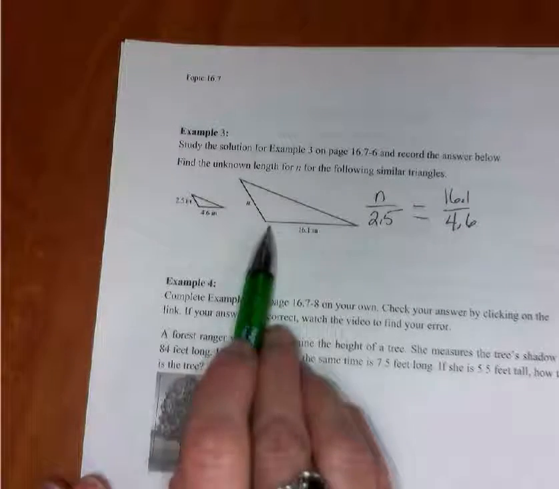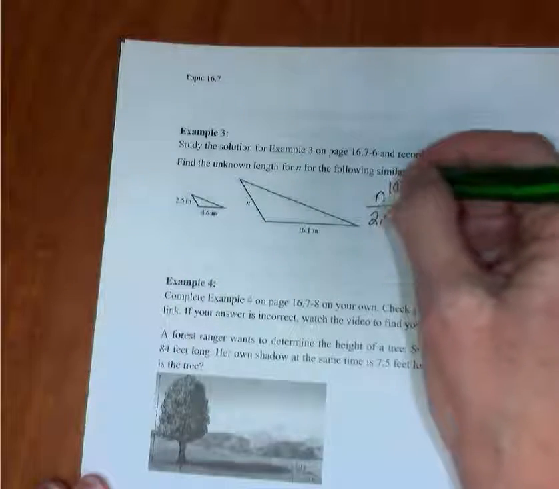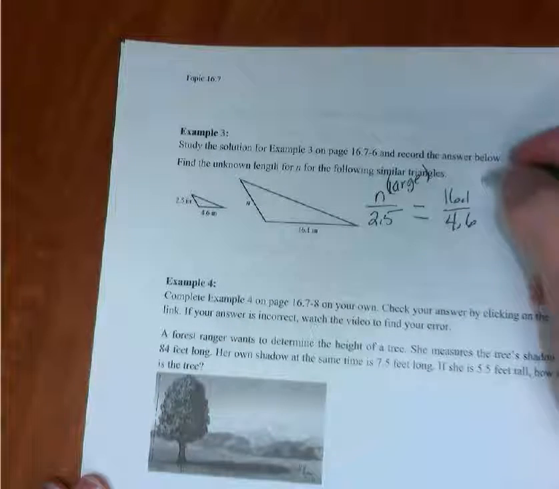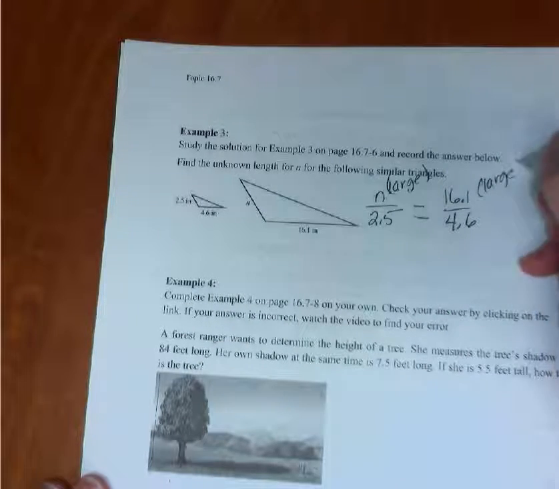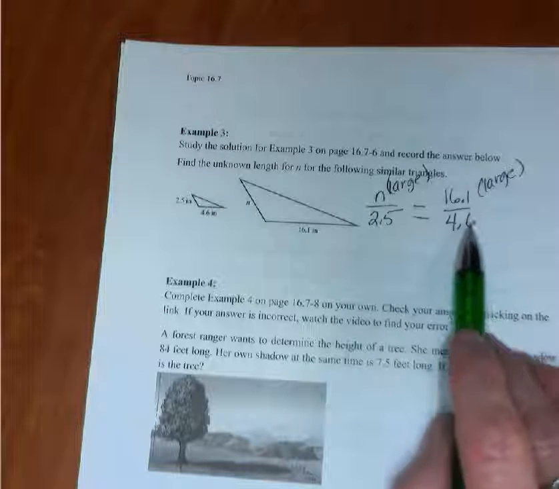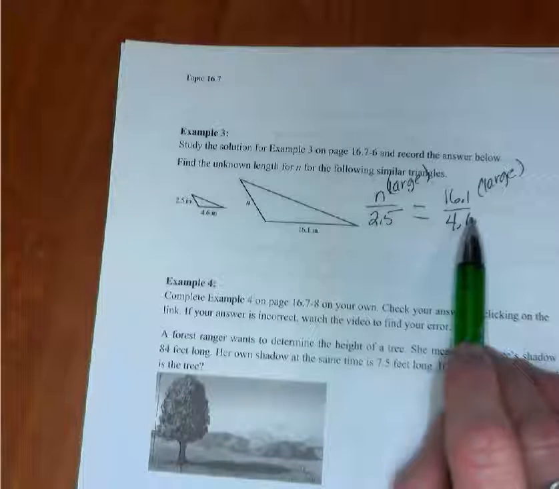And they have to be the corresponding sides. And if this is n of the large triangle, then the large triangle needs to be on the numerator for the second ratio as well. You can't put 4.6 over 16.1.